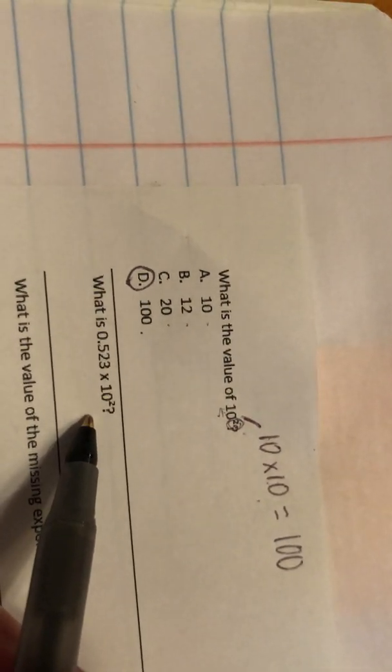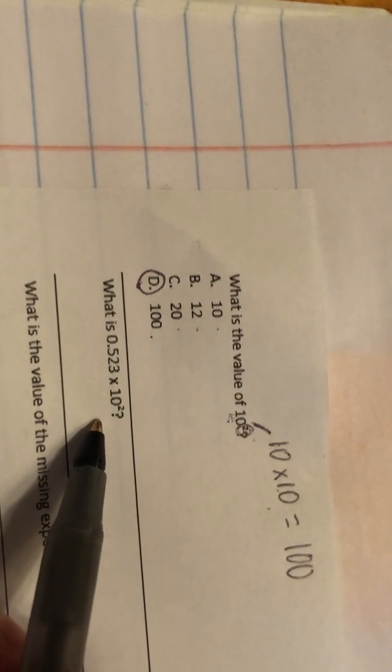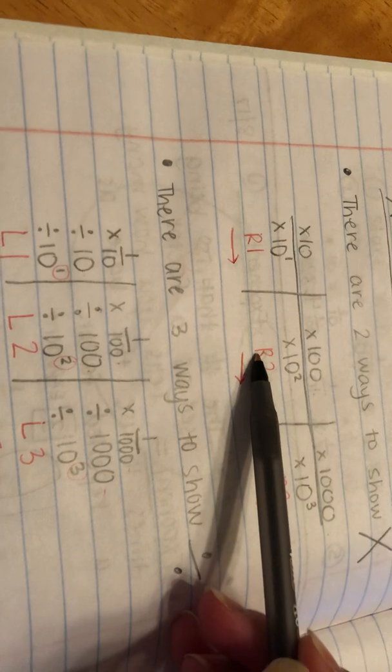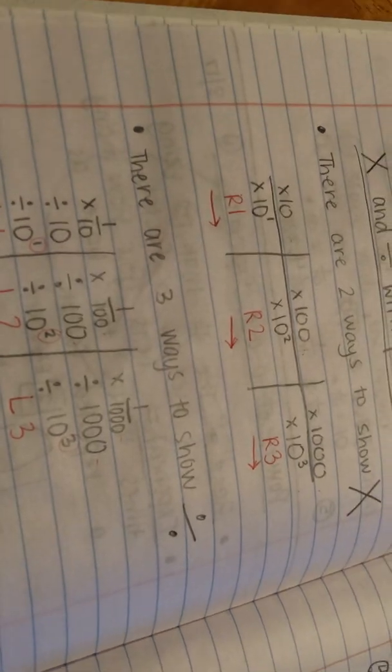It says, what is 0.523, or 0 and 523 thousandths, times 10 to the second power? If you are like, I don't know, then you find what you need. Let's see, can I zoom? Here we go. Times 10 to the second power, you're moving right because you're multiplying, and that little exponent tells you to move 2 times. Guys, it's the same thing that we've been doing, okay?